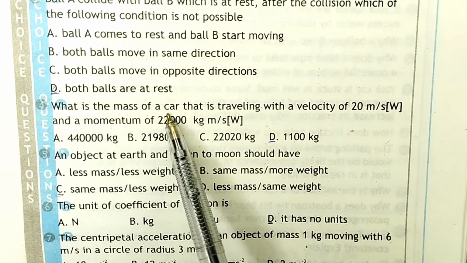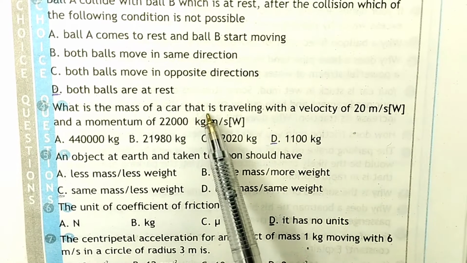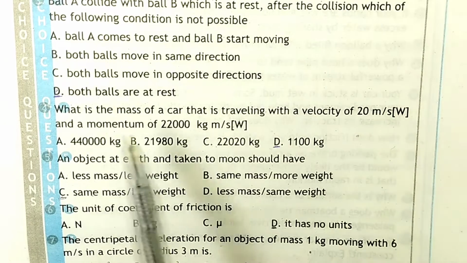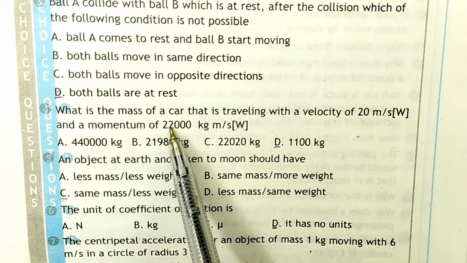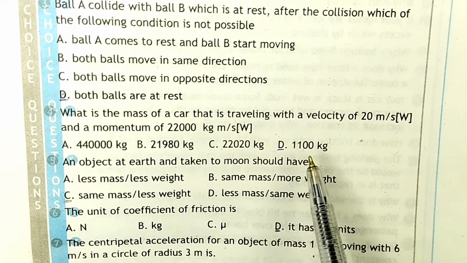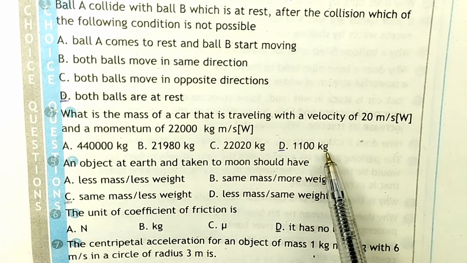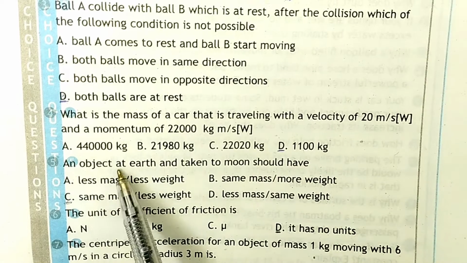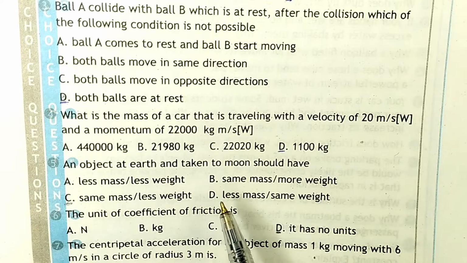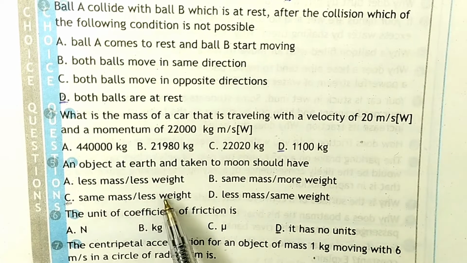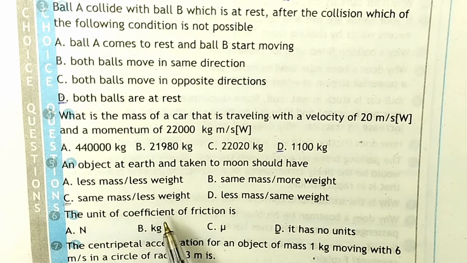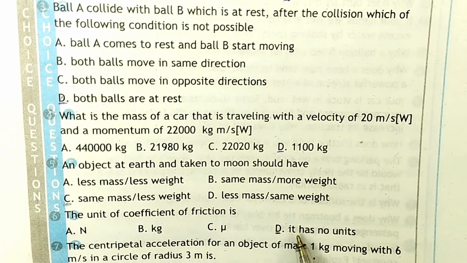What is the mass of a car that is traveling with a velocity of 20 meters per second and a momentum of 22,000 kilogram meter per second? Option D, 1100 kilogram. An object on Earth taken to the moon should have same mass, less weight. ये correct option है. The unit of coefficient of friction is, it has no unit.